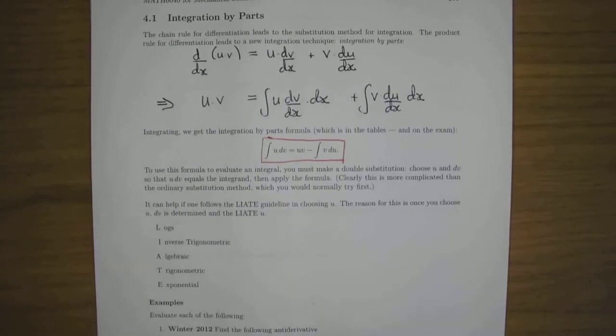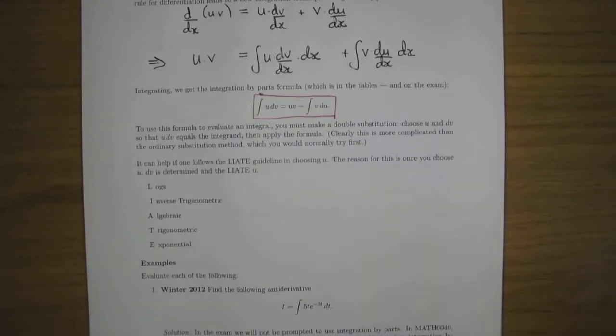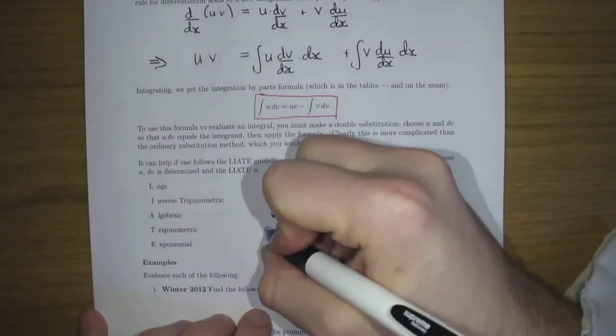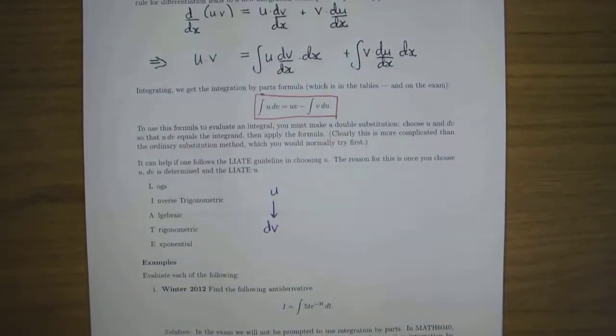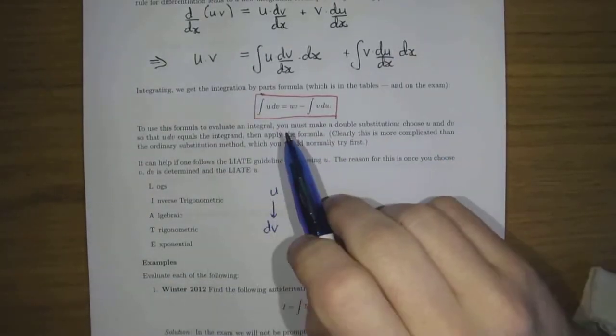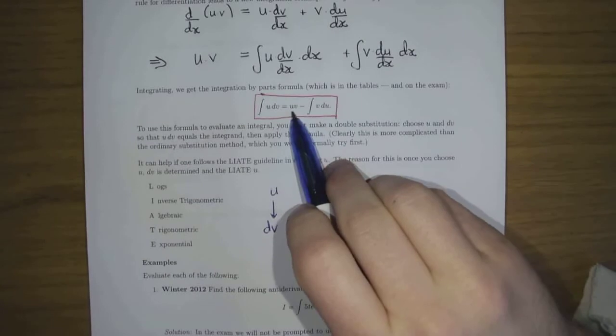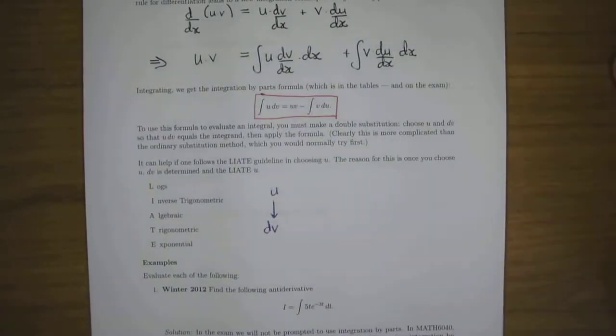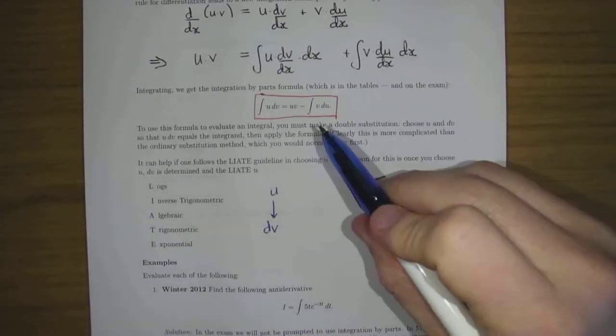It can help, to pick the u, to use LIATE. We will explain why LIATE works. So it's given here, right? You pick u to be the first thing on this list, and therefore dv will be underneath. So whatever you do, it'll be like u, and then underneath you get dv, because dv is everything else. Now look at the formula. U, which you'll have picked, v. How do you get from dv to v?